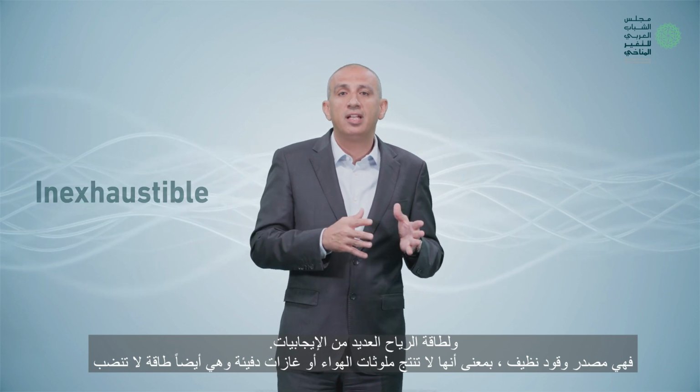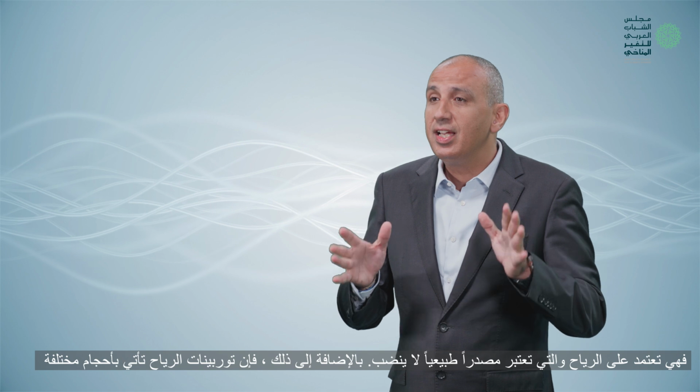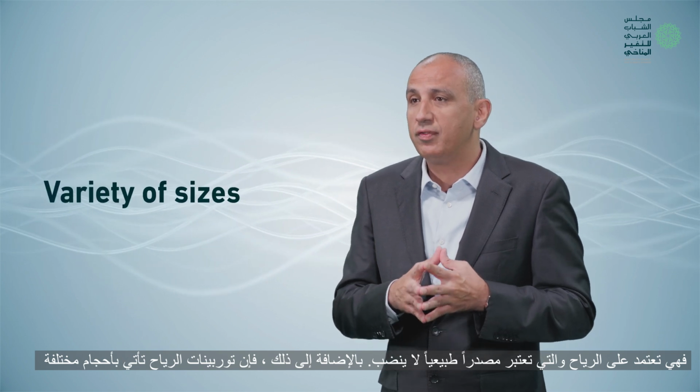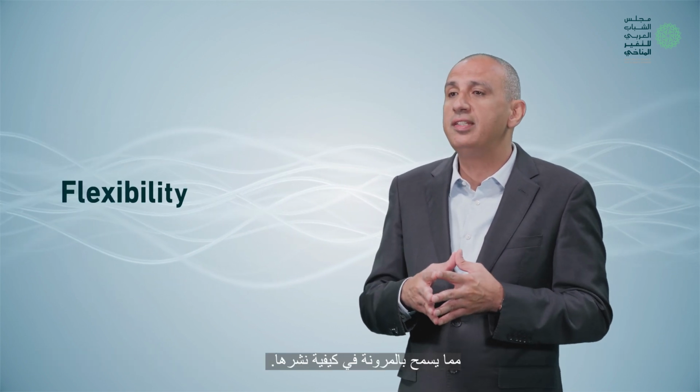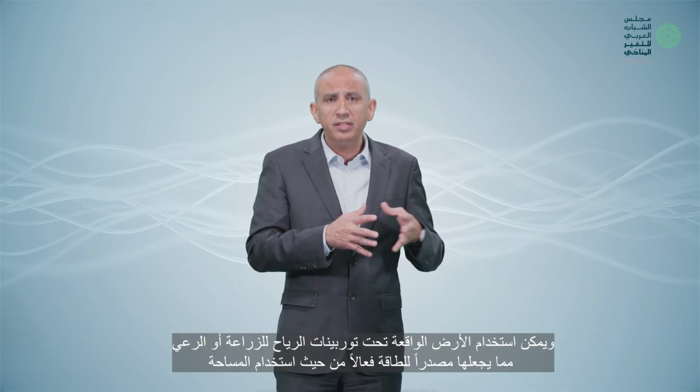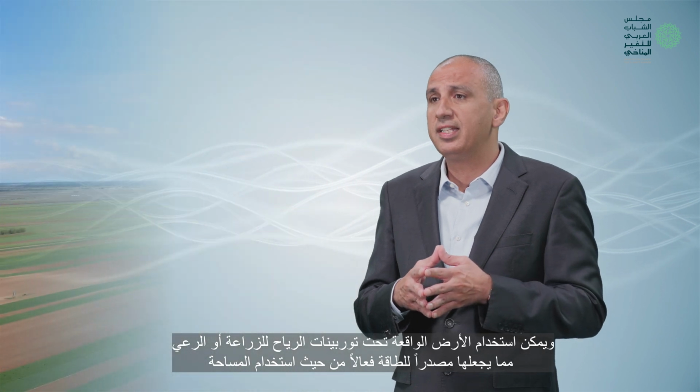Wind energy is inexhaustible as it relies on wind, a natural resource that will never run out. Additionally, wind turbines come in a variety of sizes, allowing for flexibility in how they are deployed. Land under wind turbines can still be used for farming or grazing, making it a space-efficient energy source.